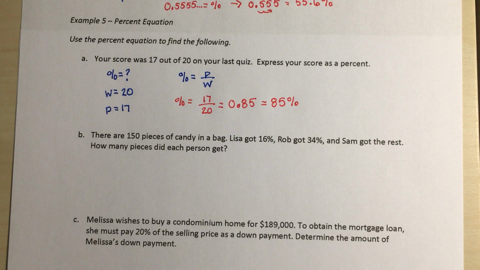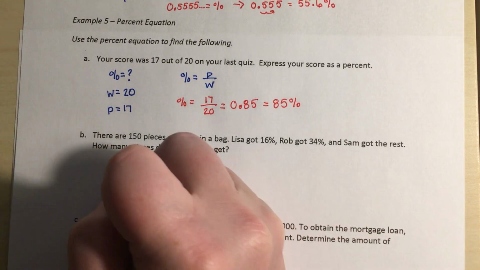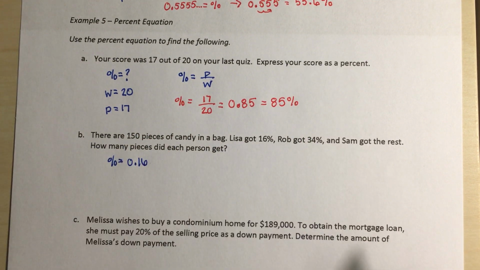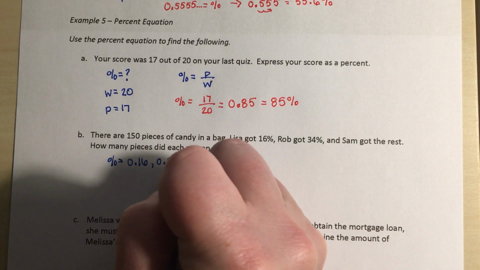For part B, there are 150 pieces of candy in a bag. Lisa got 16%, Rob got 34%, and Sam got the rest. How many pieces did each person get? This one is a little more complicated. It's not going to be as simple as the previous example where we did one division. So let's start by listing what we know. Lisa got 16%, which is 0.16. Rob got 34%, which is 0.34.